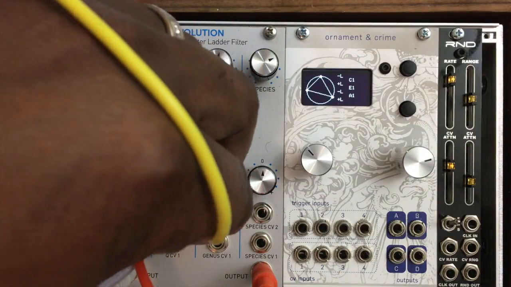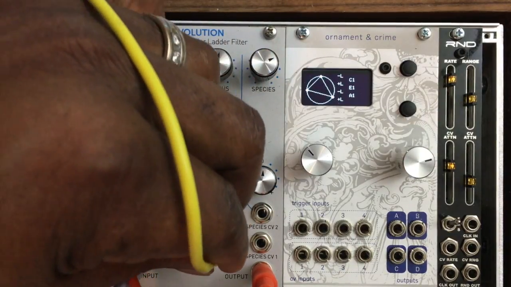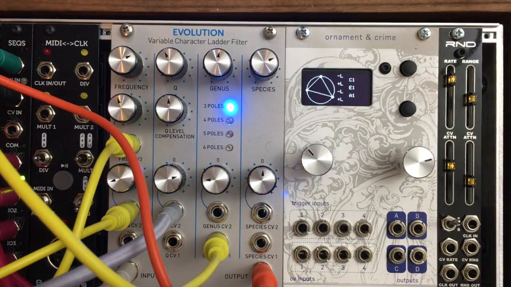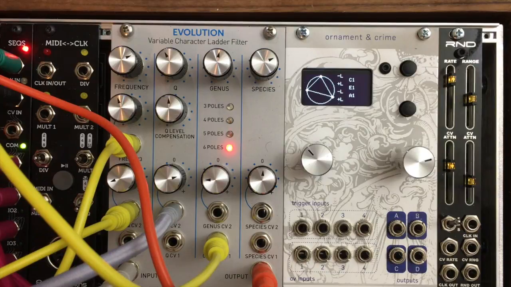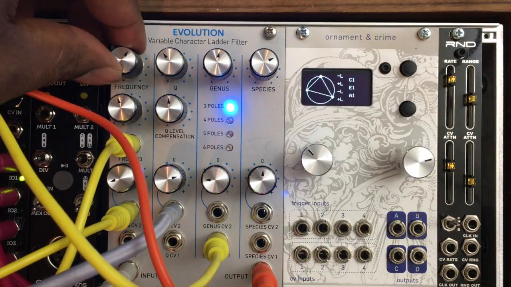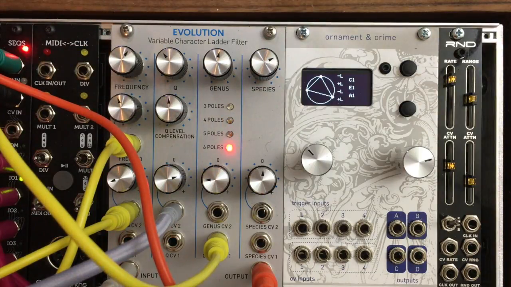Modulate the genus and the full level. And so this is what you get.